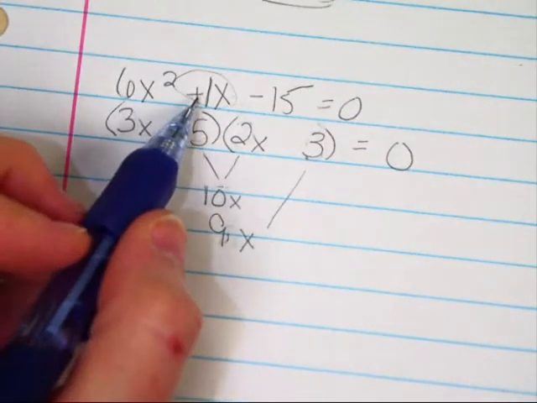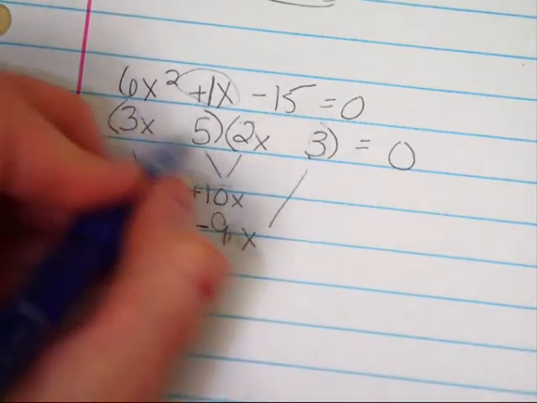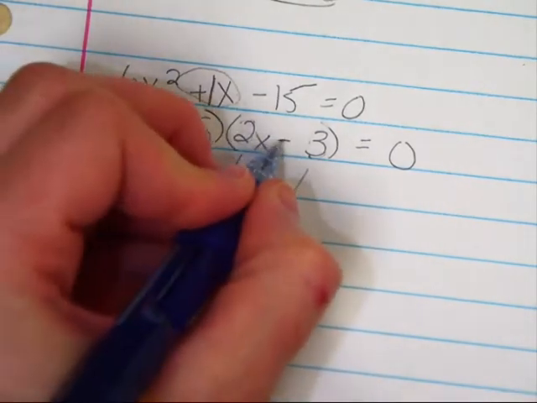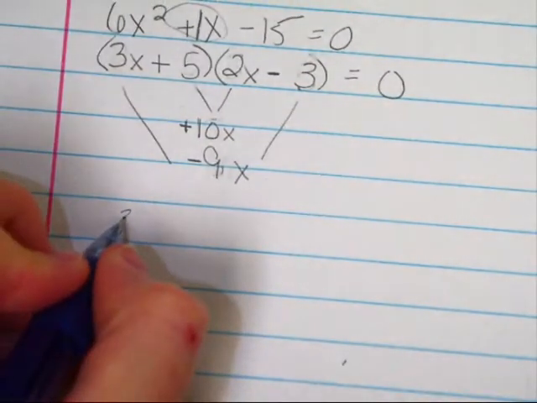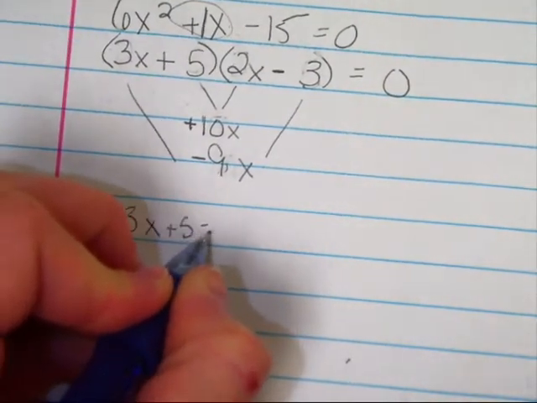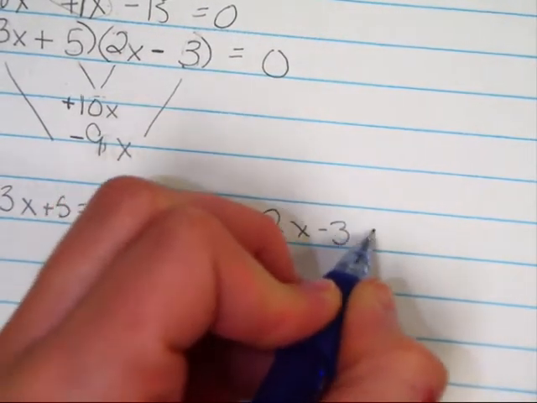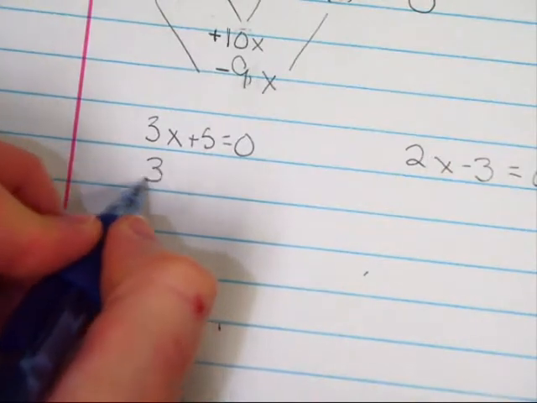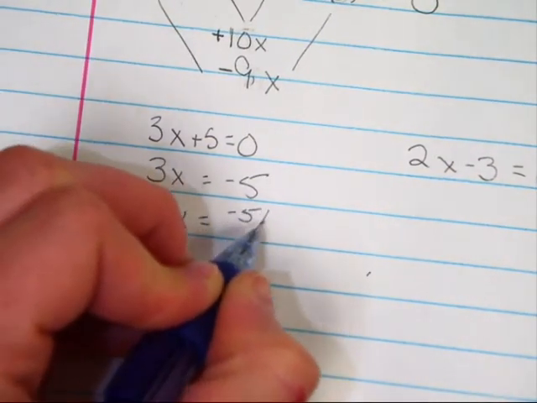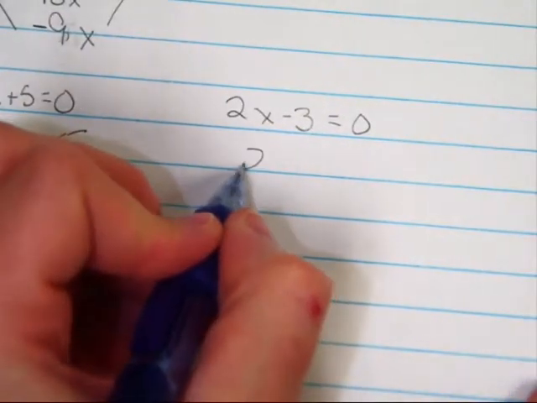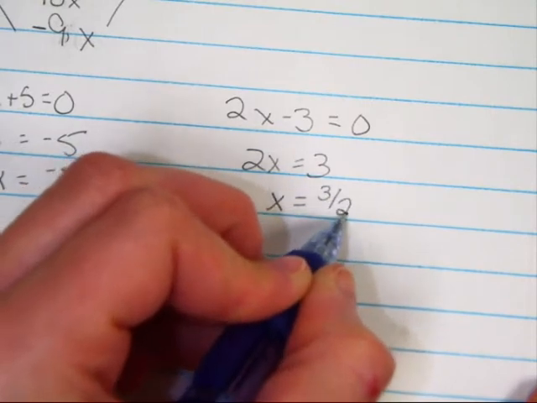You can get a 1 as long as the 10 is positive and the 9 is negative. Follow your signs, put the plus here and the minus here. Last step, set them both equal to 0. Subtract the 5, divide by your 3. This one, add the 3, divide by your 2.